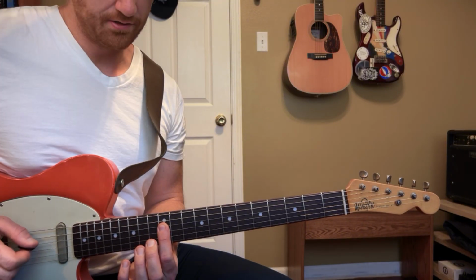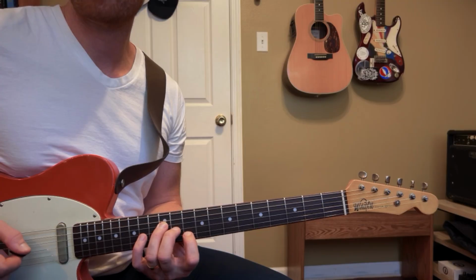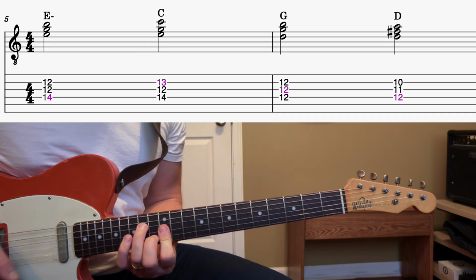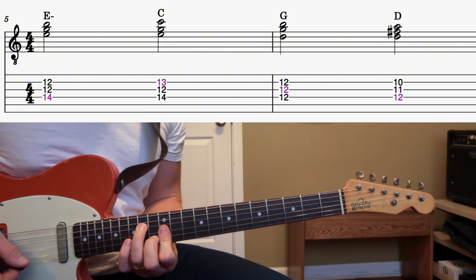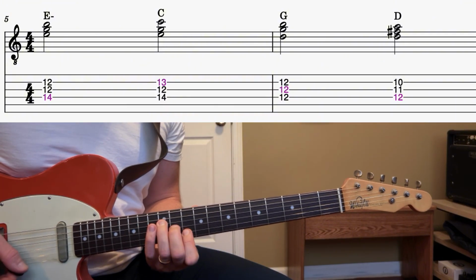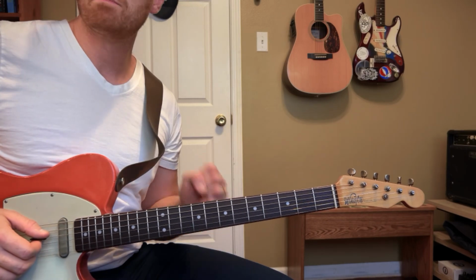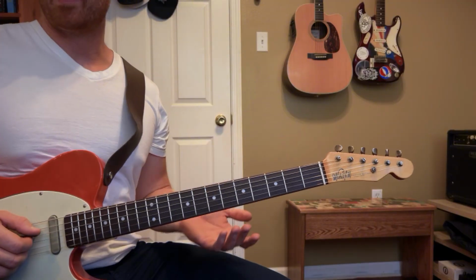And where's my closest D root note? 12th fret on the D string. That's a root inversion D major chord. Great rhythm part right there. Super tight, punchy, dynamic. Let's look at the 2 other ways we can play the same progression.